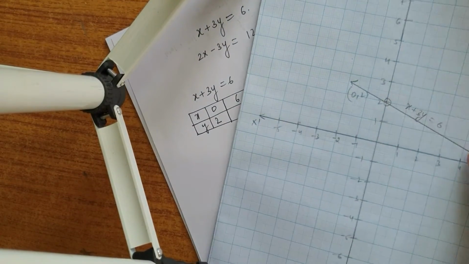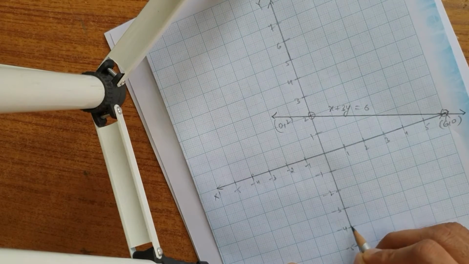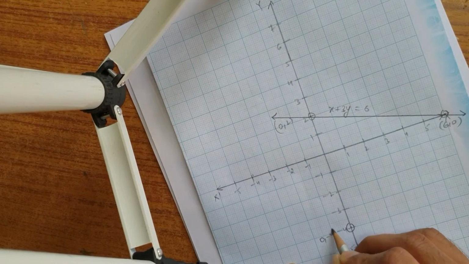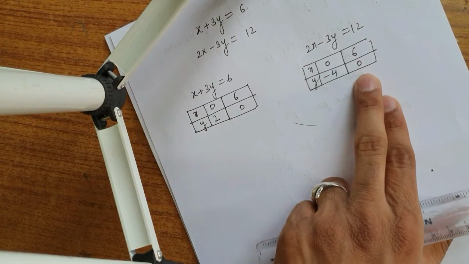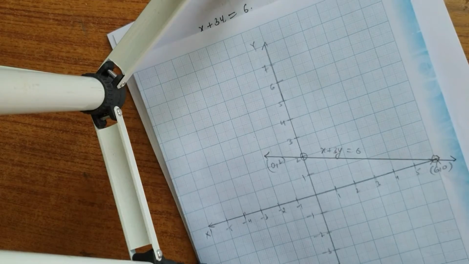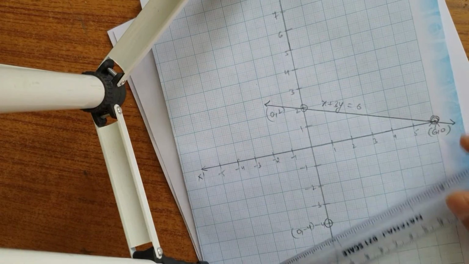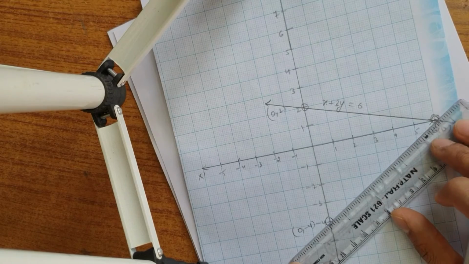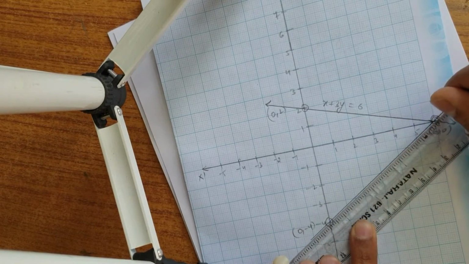So where will be 0, minus 4? 0, minus 4 is somewhere here. Then 6, 0. X is 6, y is 0. 6, 0 again, this point only. So we'll be joining the two points like this.